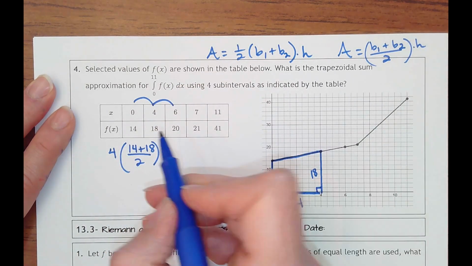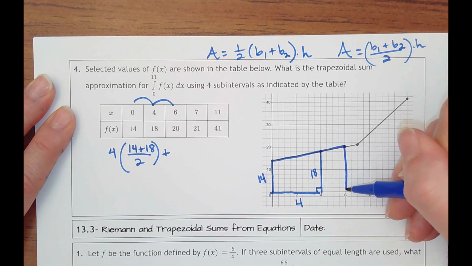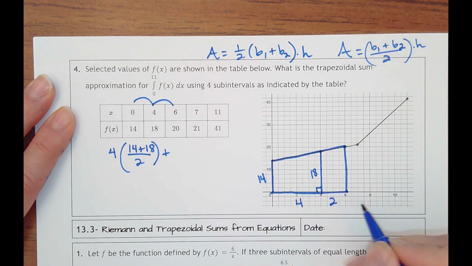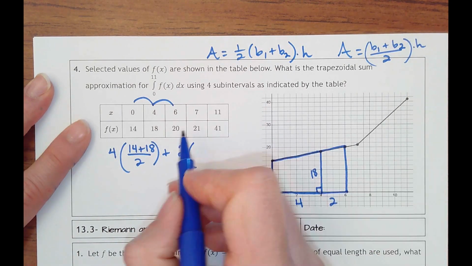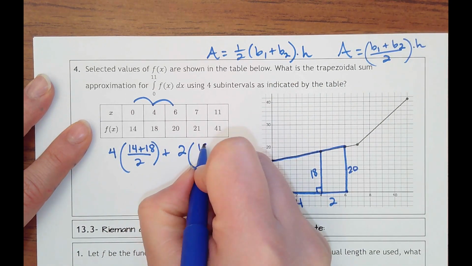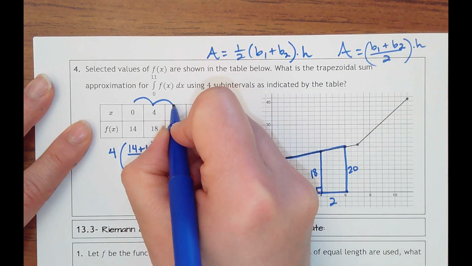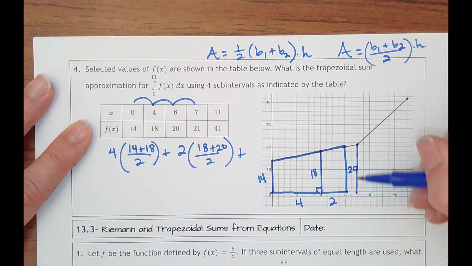Okay, the next one's going from 4 to 6. And so that is a height of 2 times, we're going to have the 2 bases be 18 and 20, getting averaged or divided by 2, plus the next trapezoid gets even skinnier.